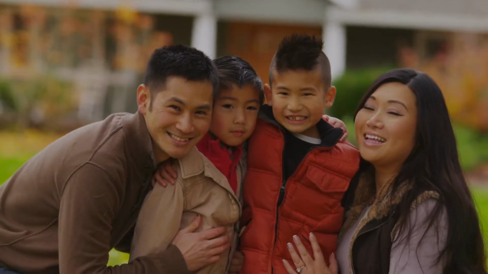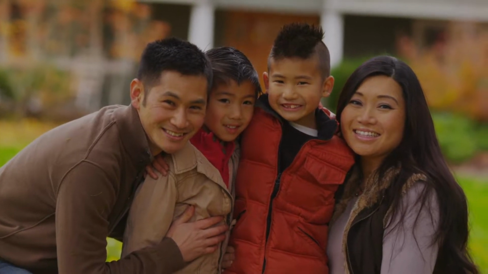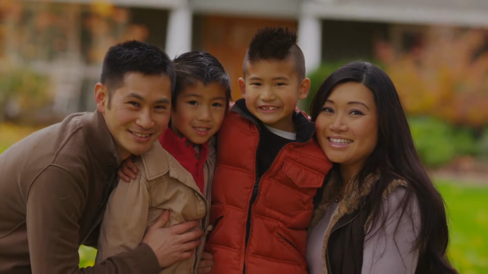Hi, my name is Fernanda from Global Gathering Place, and today I'm going to show you how to apply for the Canada Child Benefit. The Canada Child Benefit is a tax-free monthly payment made to eligible families to help them with the cost of raising children under the age of 18.